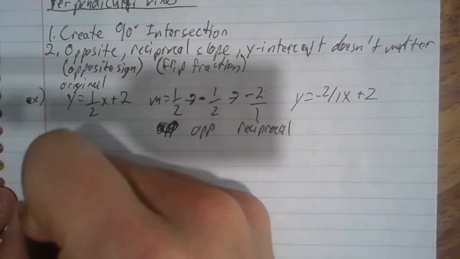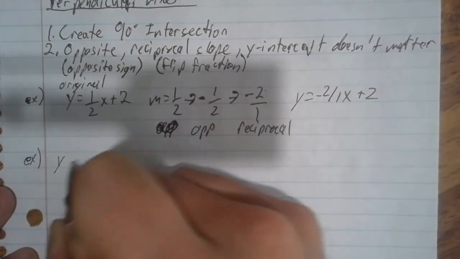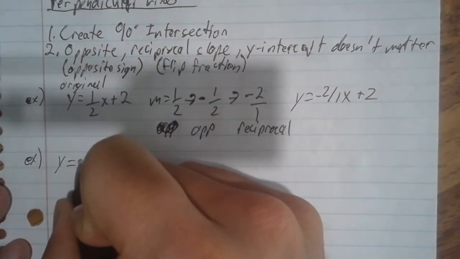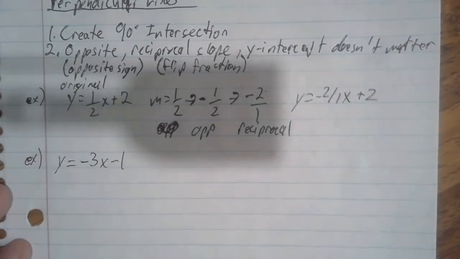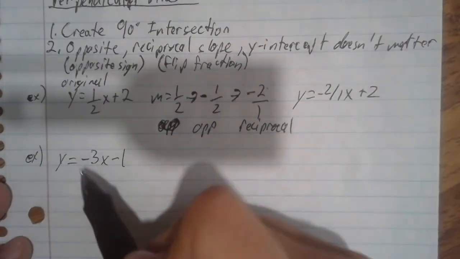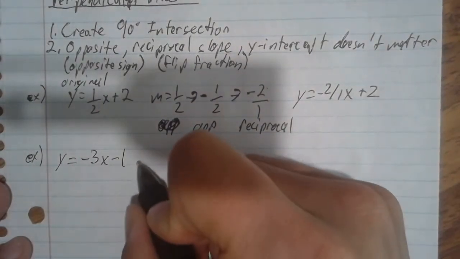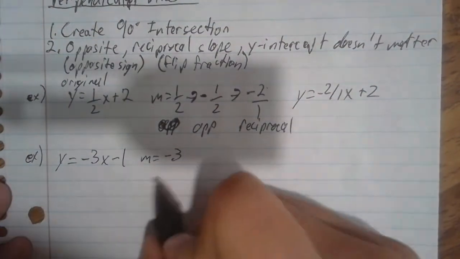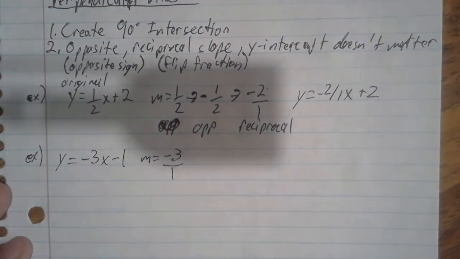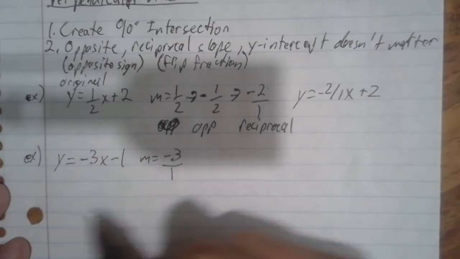Let's do another example, because this always seems to trick people up, whenever we have something like a negative 3x minus 1. So my original slope here is -3 divided by 1. Remember, if there's no division there, it's divided by 1.